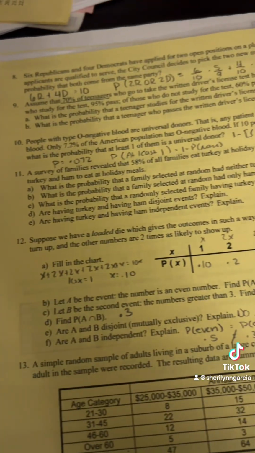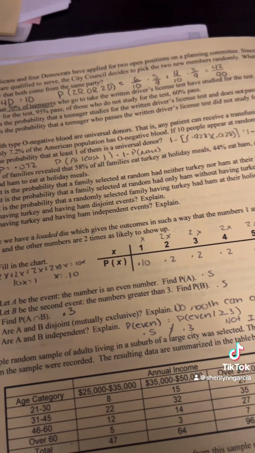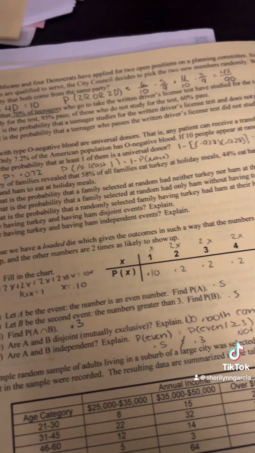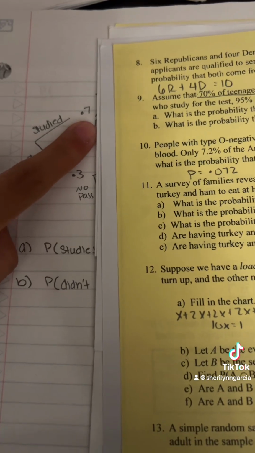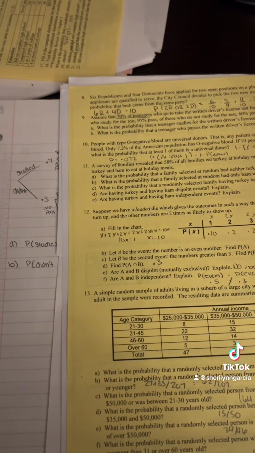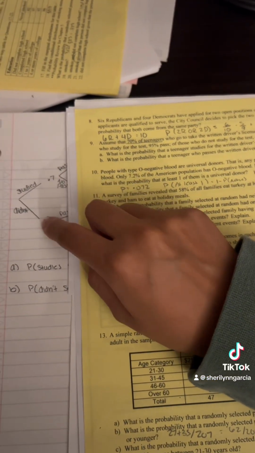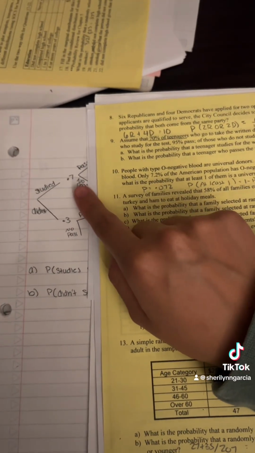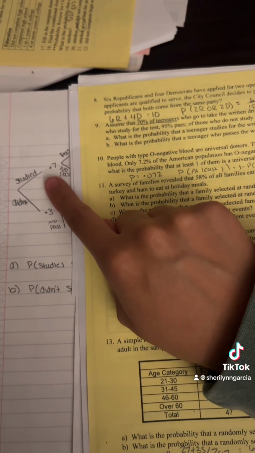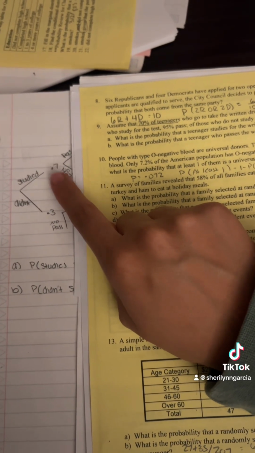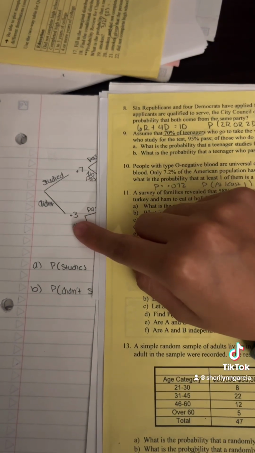So it gave us 0.7, but it didn't give us this one. So these two have to add up to 1. If it only gives you that 70% studied, then you have to do 1 minus 0.7, and you get 0.3.